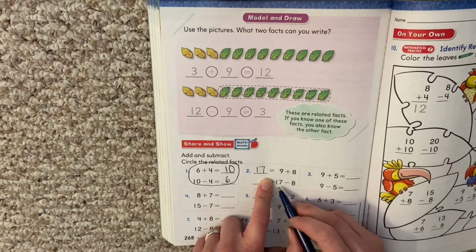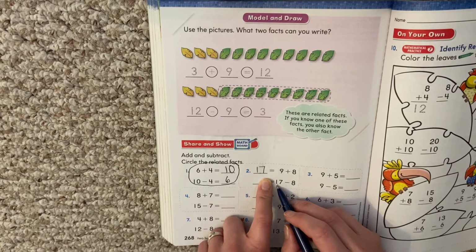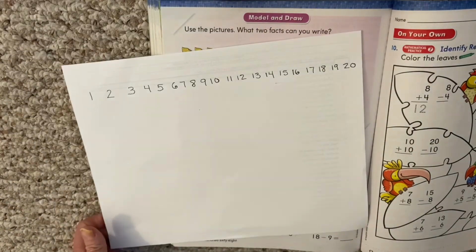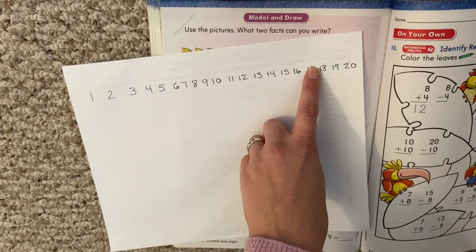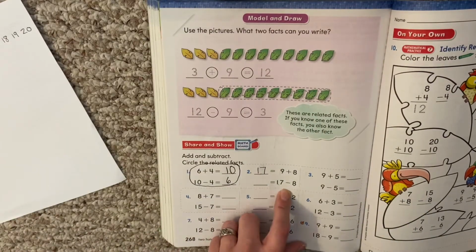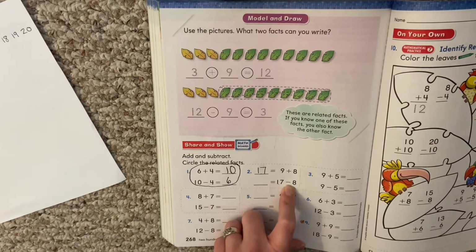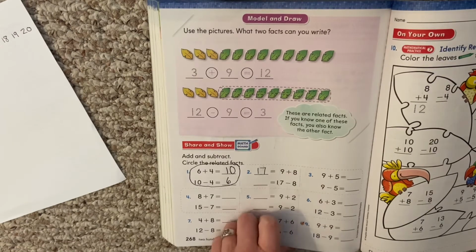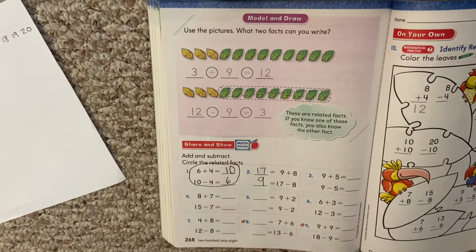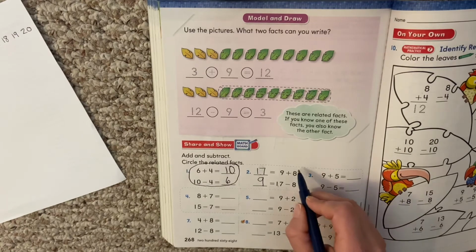Well, if you're not sure, you can always solve 17 minus 8. If I were you, I would probably use my number line, find 17, take your 8 hops back. But some of you might know just by looking at this. Here's 17. We started with our big number. Take away a small number. What's the other number? 9. Yeah. Is this related? Yes, it is.